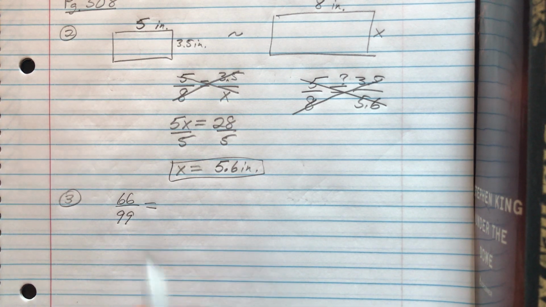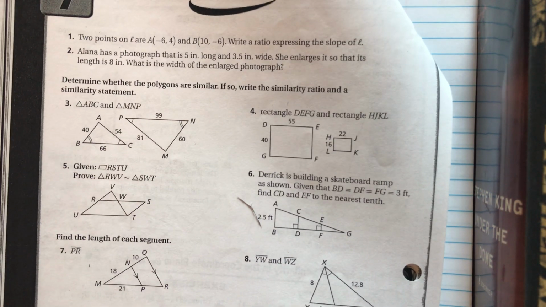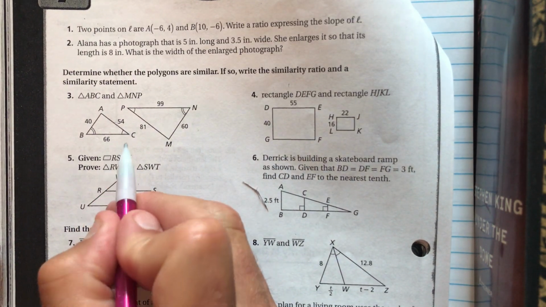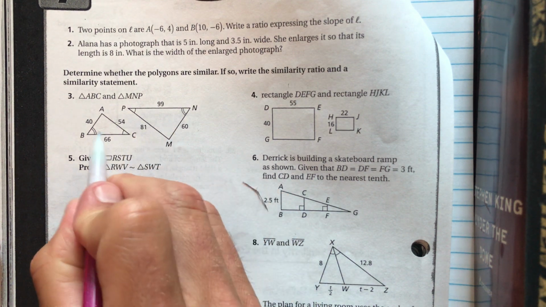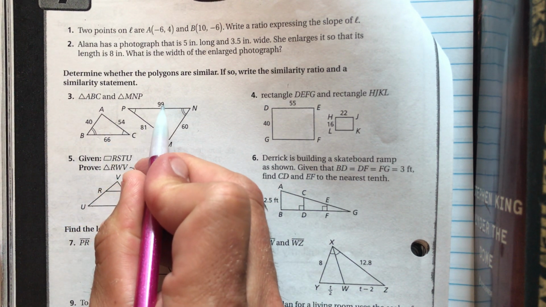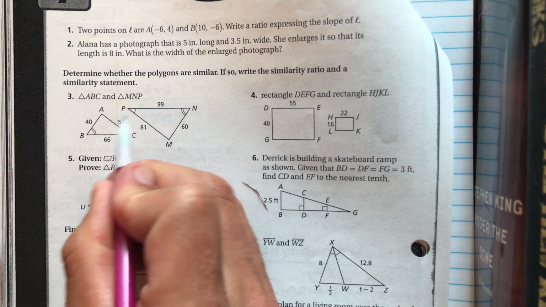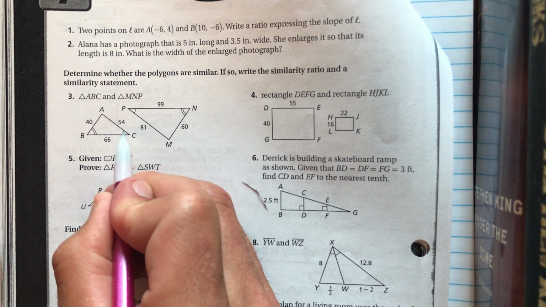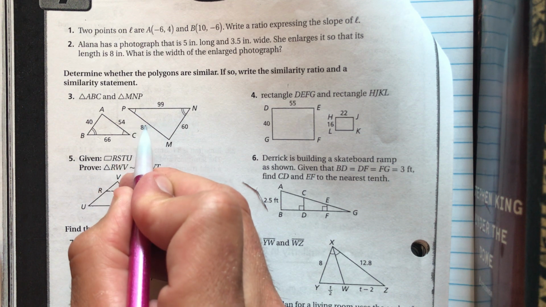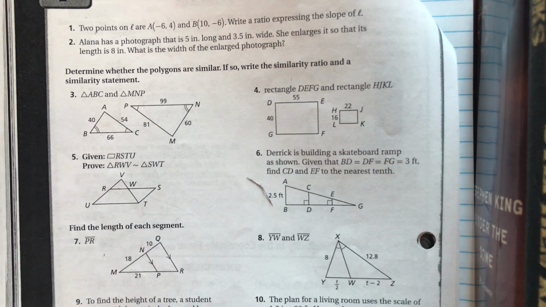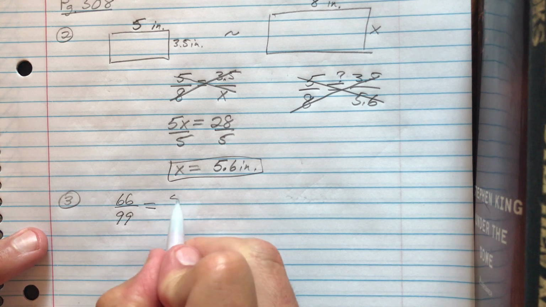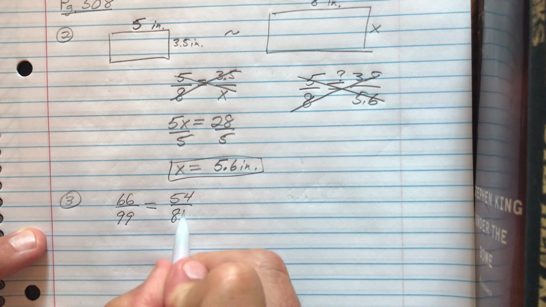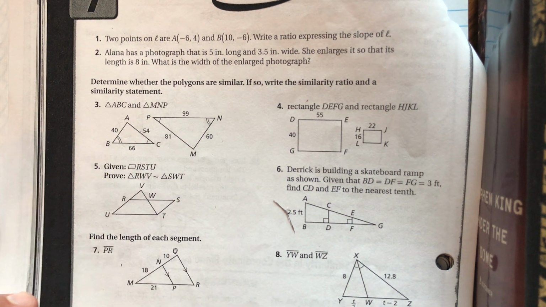Now that similarity ratio has to hold true for the rest of the parts. If 66 is with 99, let's choose the 54, which is next to the one slash. That must be similar to the 81 next to the one slash. So 54 to 81. And then finally, 40 to 60.